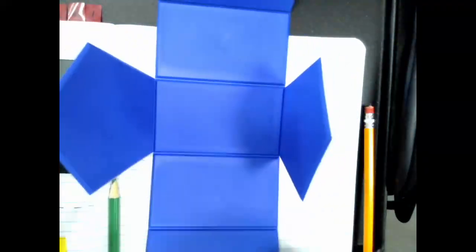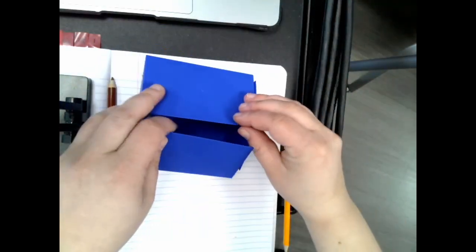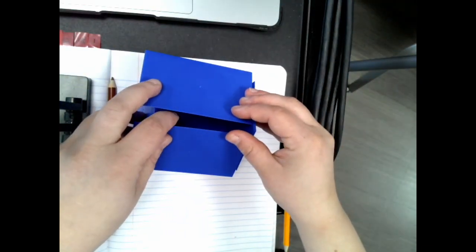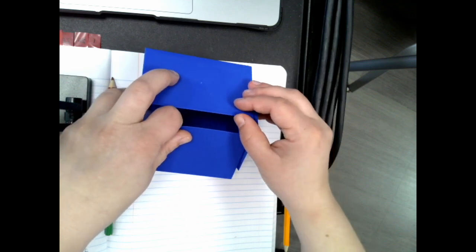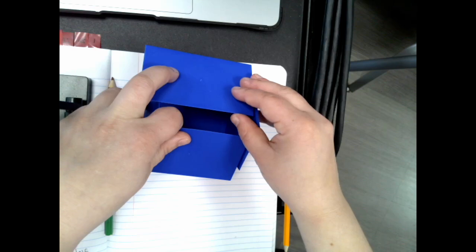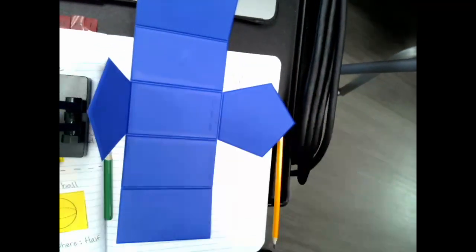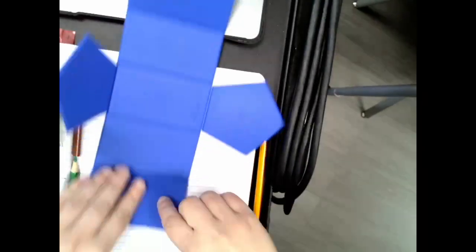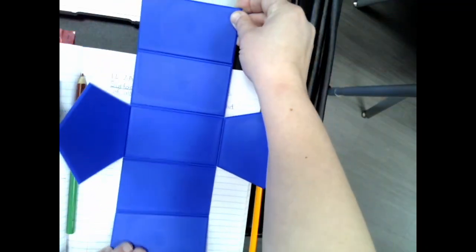So instead, if I fold it out, if I take this, Carter, what is happening? Okay. Thanks. I'm asking you to stop. Thank you.